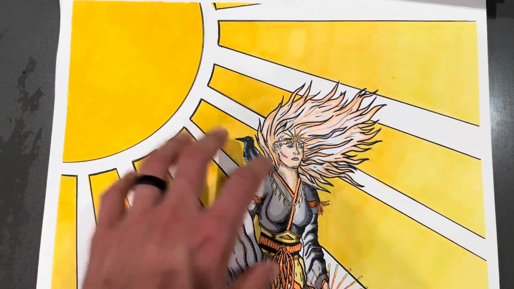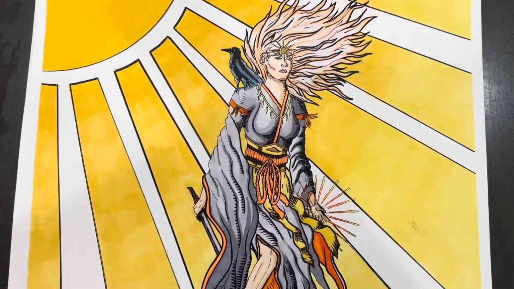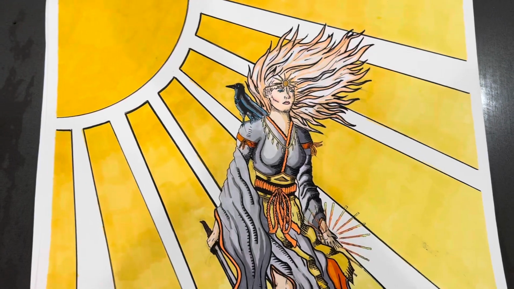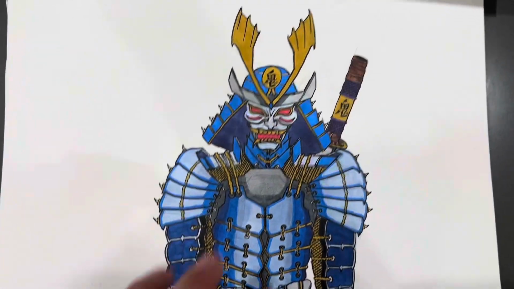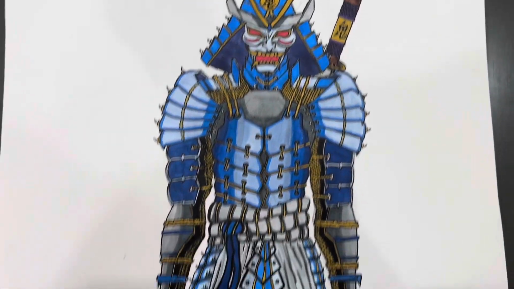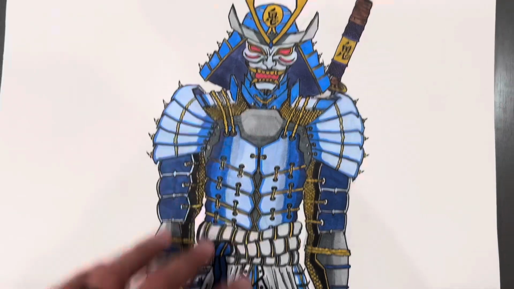Chapter 2, chapter 3, and chapter 4. So this is her. This was a fun one. I thought that really represented her a lot. Here's another one of that Devil's Dragon. We don't know if we're gonna go with this design, but I think it's sick, but who knows?